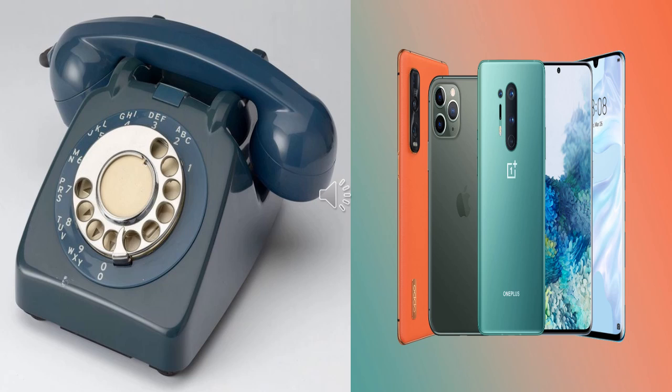Mobile phone, fax, and internet are the other personal communication used in the country, apart from the postal service and the telephone network.